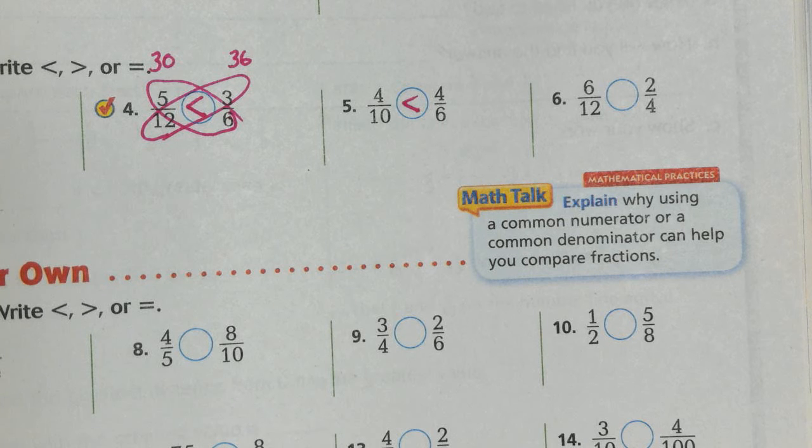All right, the numerator is the number of pieces. So with the numerator, I'm looking at the number of pieces. The denominator is the size of the pieces. So the numerator is the number of the pieces. The denominator is the size of the pieces.